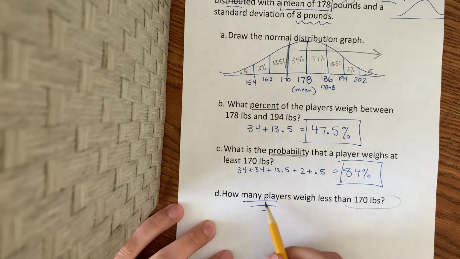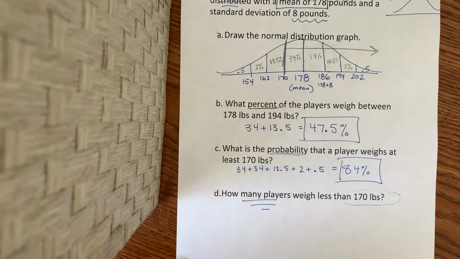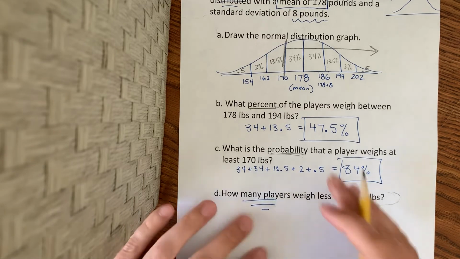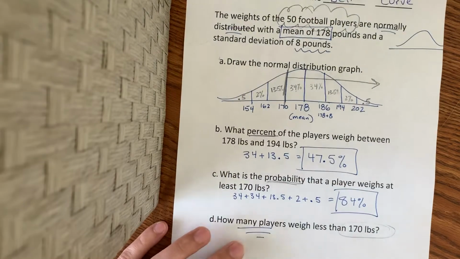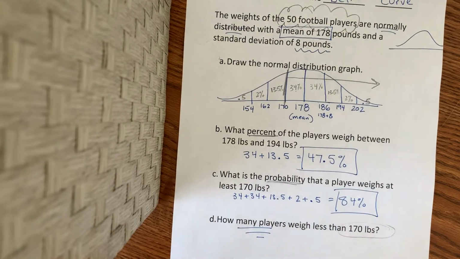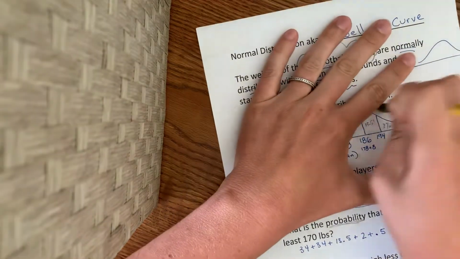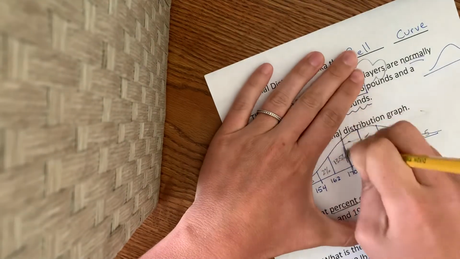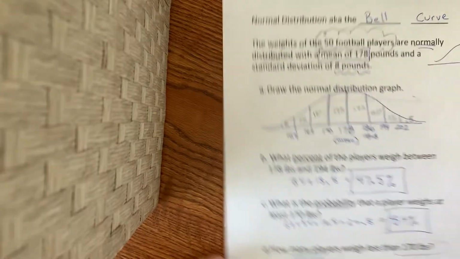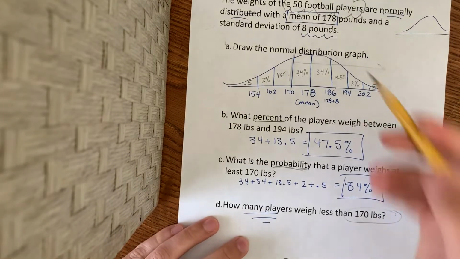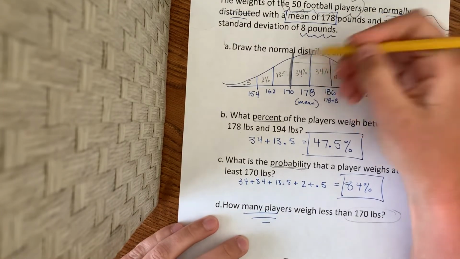So if I want to know how many players weigh less than 170, I have two steps here. My first step is, well, what percentage, because that's kind of all I have to work with right now. What percentage of players weigh less than 170? So back to using that number sense. If I'm interested in less than 170, okay, here's 170.